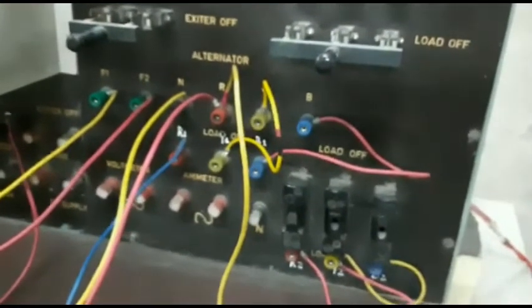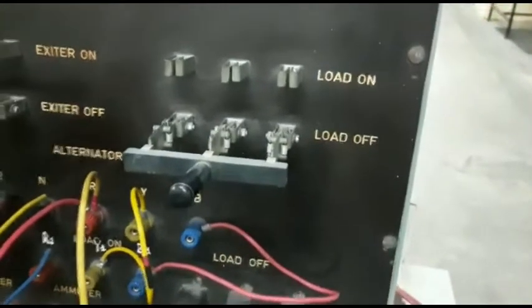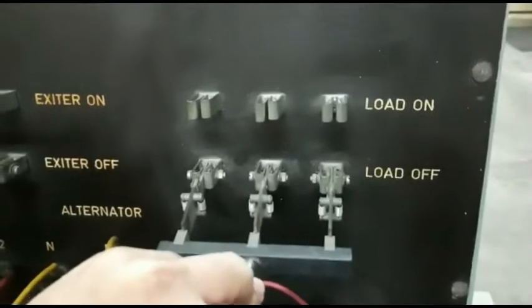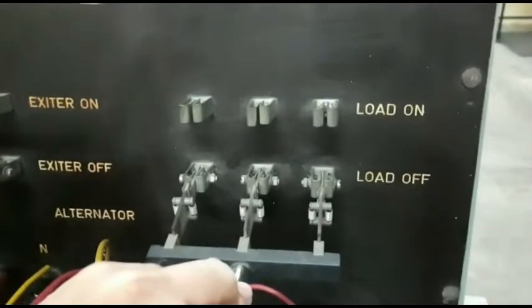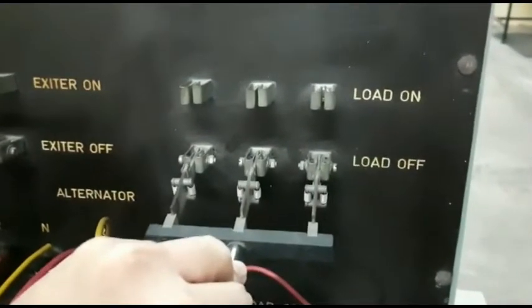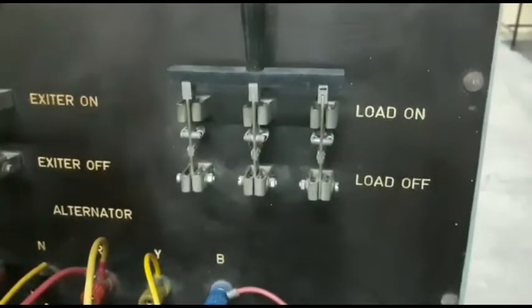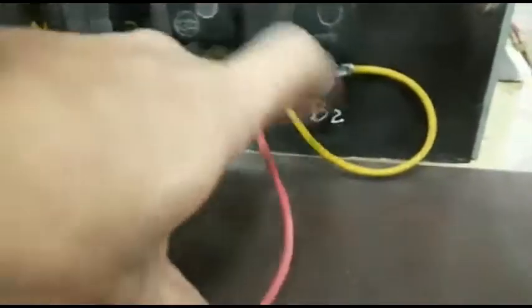In the open circuit test, what you have to do is that all the three terminals of the armature or the stator of the alternator are open circuited. That means that if this knife switch is open, all the 3 terminals are open circuited. If you need to perform a short circuit test, you have to switch this on. And R2, Y2 and B2 are all short circuited like this.